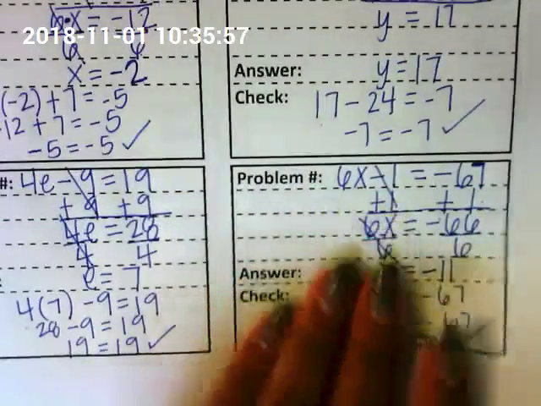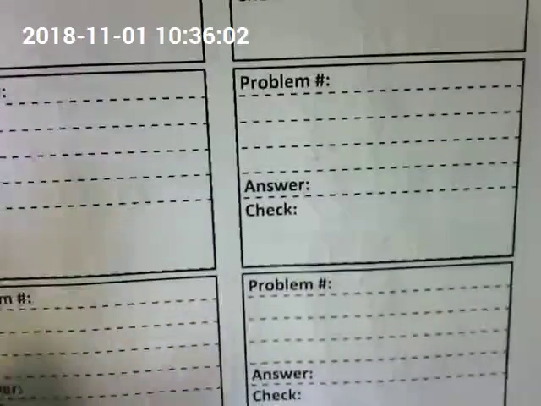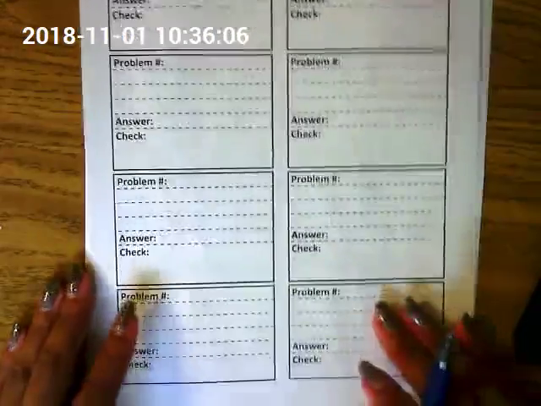All right, now I'm going to write down problems on the back here. I'll leave the problems up for you to solve on your own.